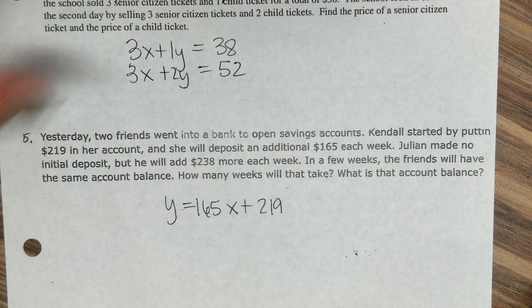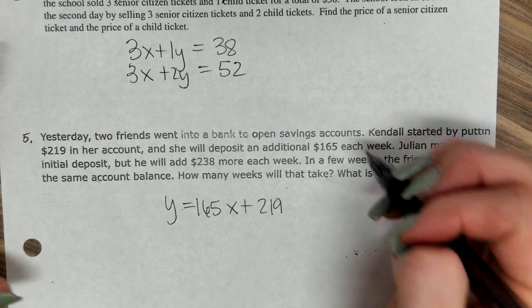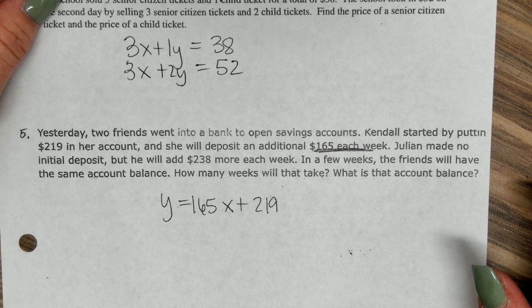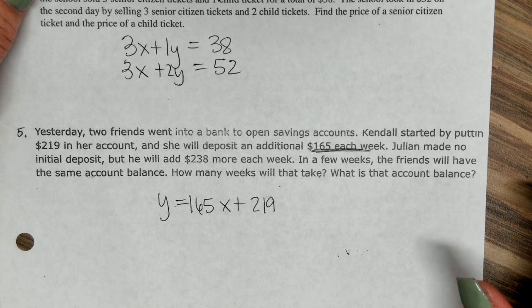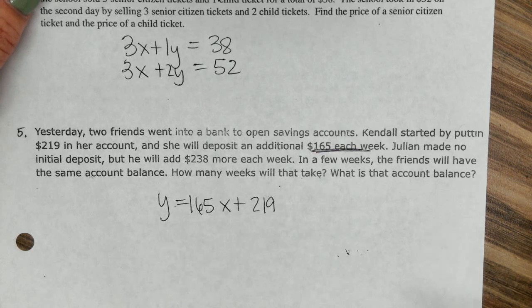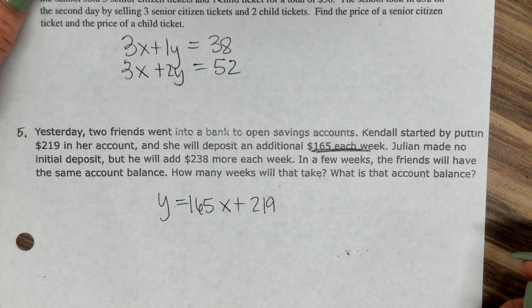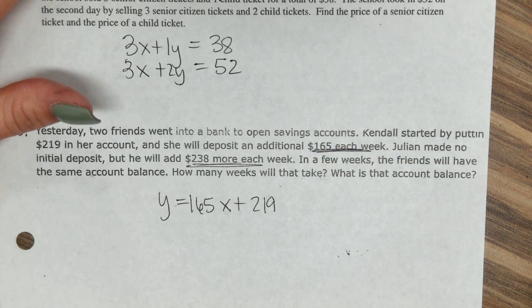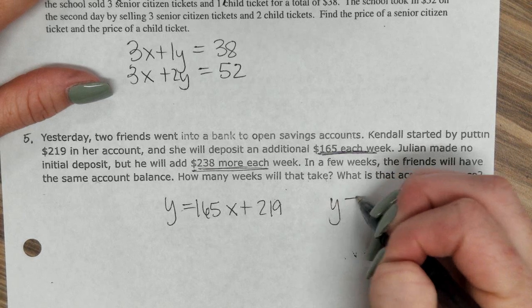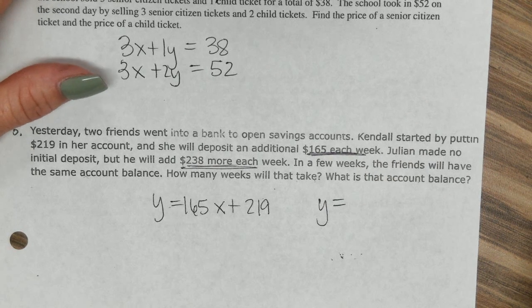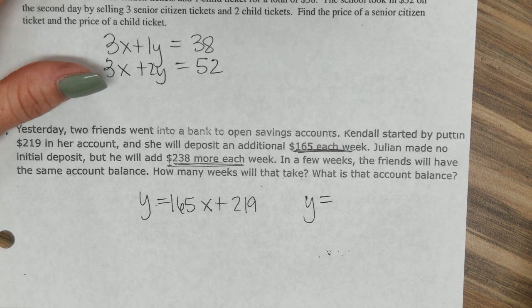Perfect. Why did the 165 get the X? Because it's the rate. Julian made no initial deposit, but he's going to add $238 more each week. Who can set that one up for me that I haven't heard from? I'm going to call on somebody. Go, Delaney.